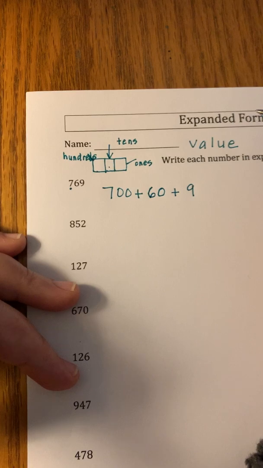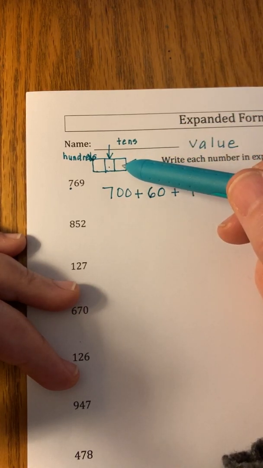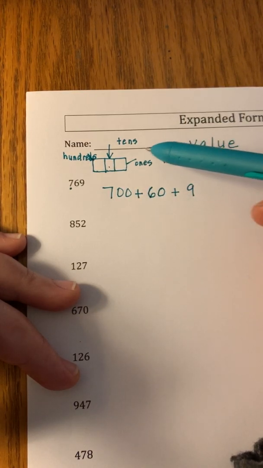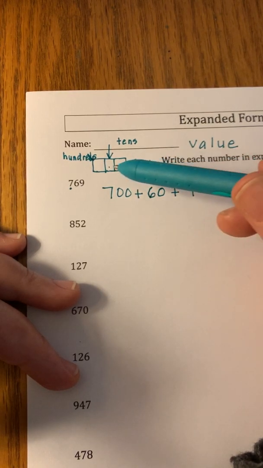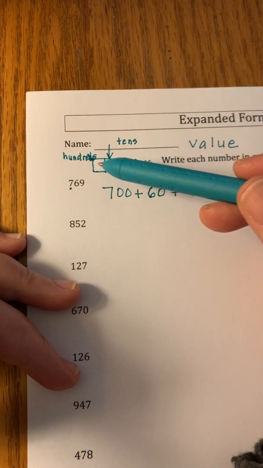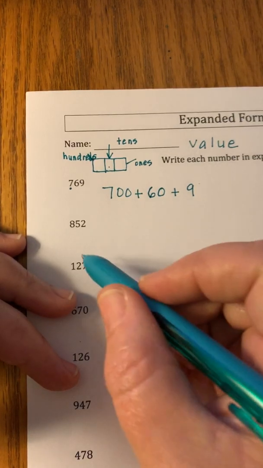So maybe you remember in class we talked about the ones place when you're doing this expanded notation or form. The ones spot doesn't get any zeros. The tens place gets 1 zero, and the hundreds has 2 zeros. That's going to be the formula. Let's do this one.